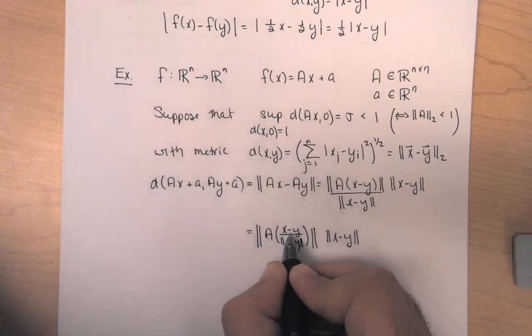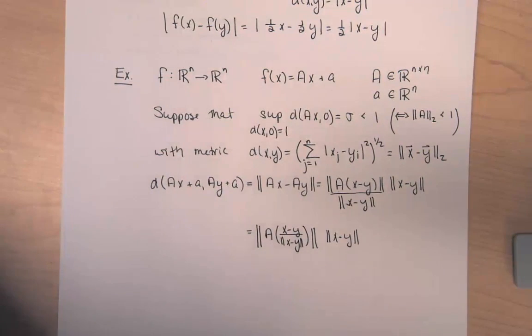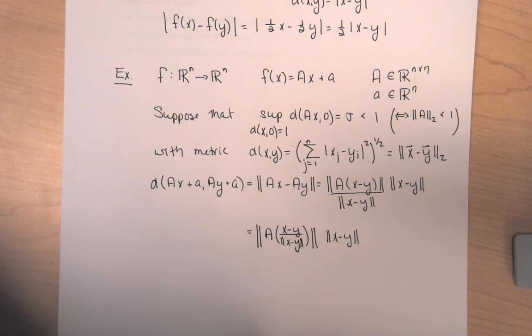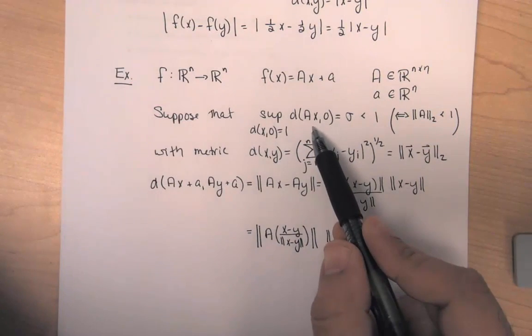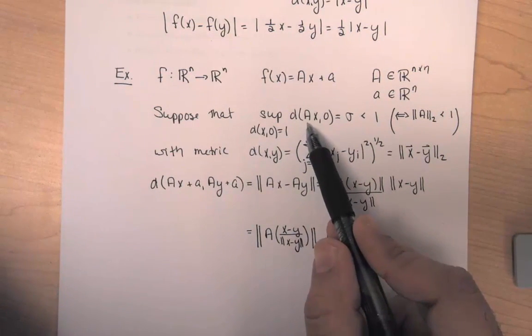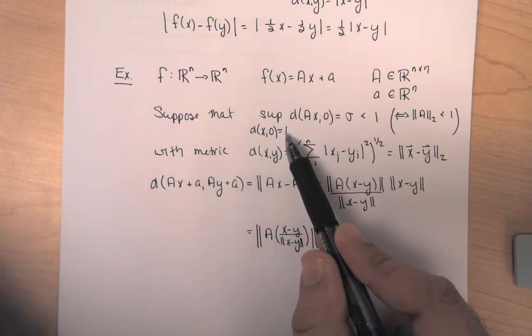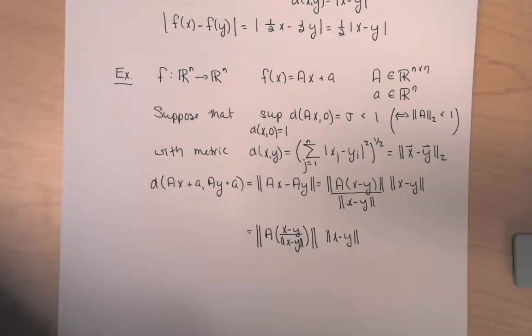Now, the difference of x minus y divided by the norm makes this a unit vector, or that is a vector with norm 1, or rather a vector whose distance from 0 is 1. And well, we have a cap on the distance that A can transform a vector whose distance from 0 is 1.